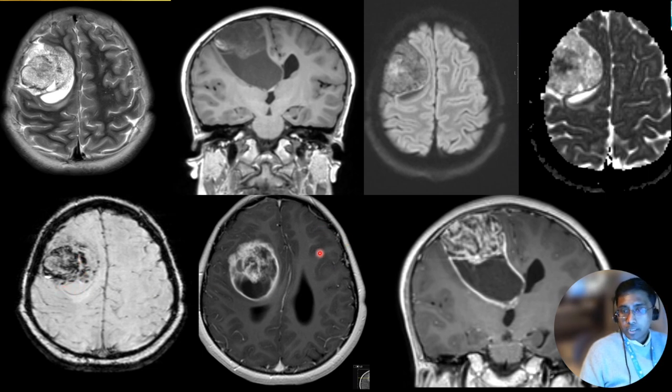And on the post-contrast images, we can see that the solid portion of the mass is showing intense post-contrast enhancement, and even the margins of the cyst are also showing some post-contrast enhancement. So basically, you have a solid cystic mass which is showing intense post-contrast enhancement.